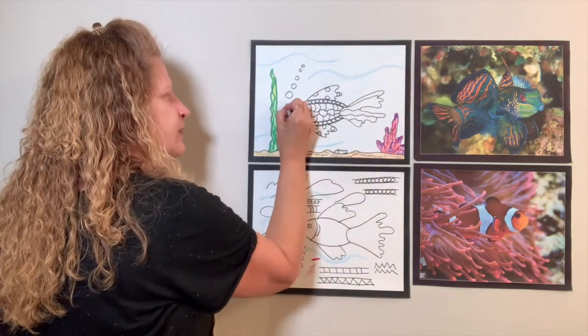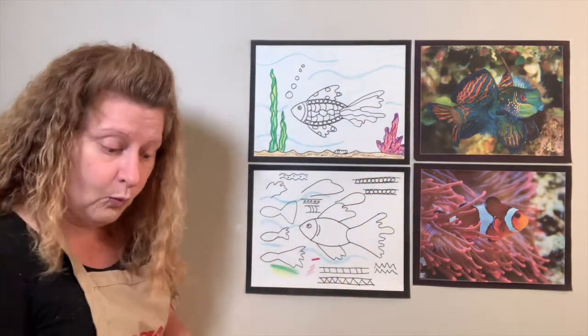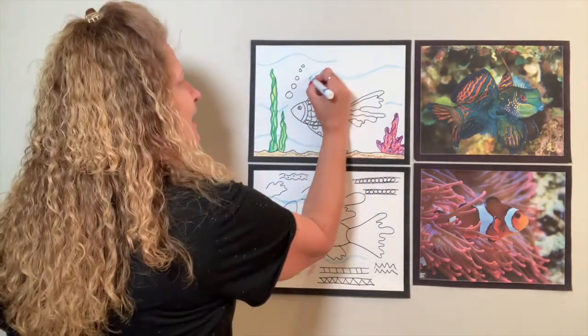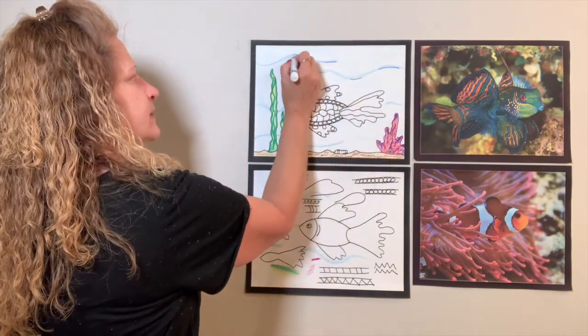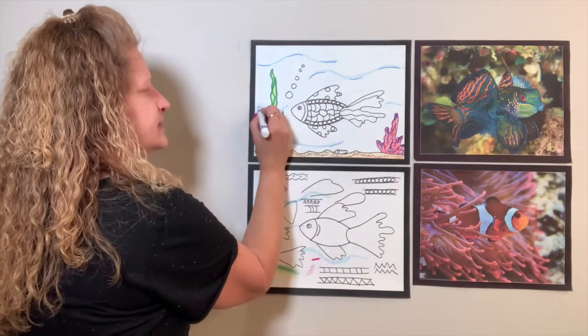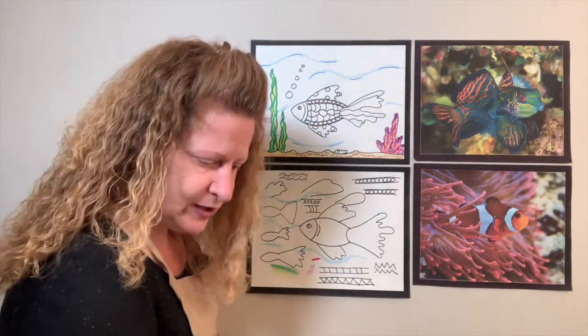If you want to use your marker to draw your waves, you definitely could do that. Or look at this. Maybe you could draw it with your crayon, and then you could come back and just add parts of it with your marker, just like this, to make some parts of it look darker. Maybe you want to get creative.